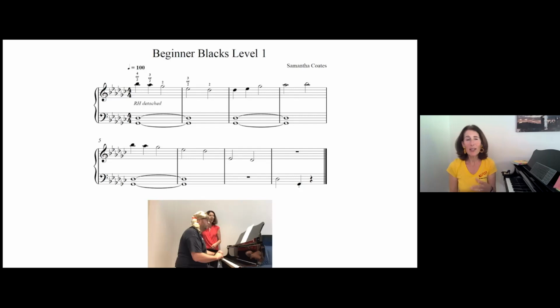Also, I just need to tell you, my husband is not really a piano player. He plays a little bit of trombone. He's actually a software engineer.